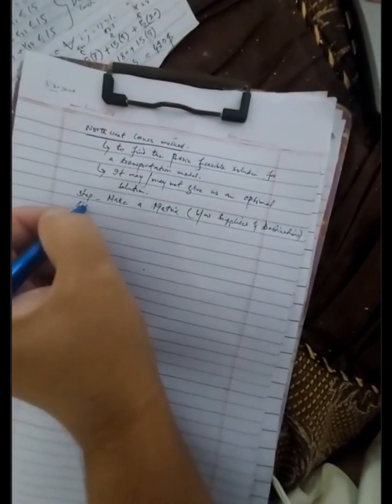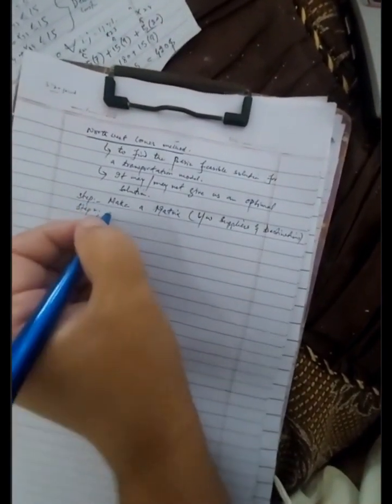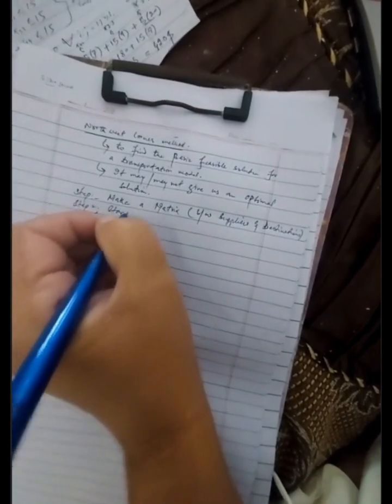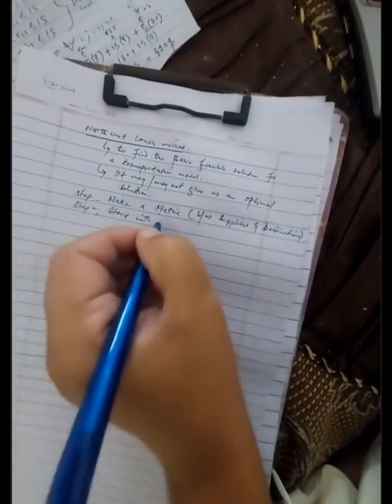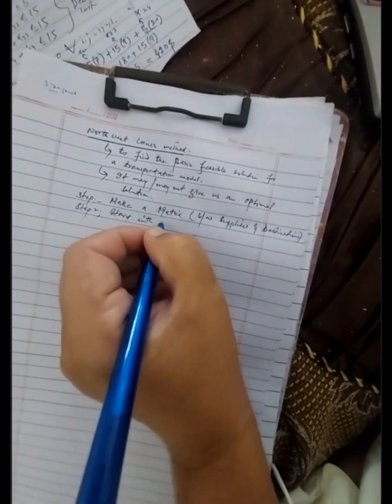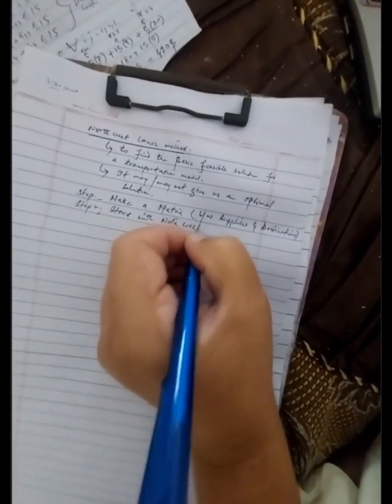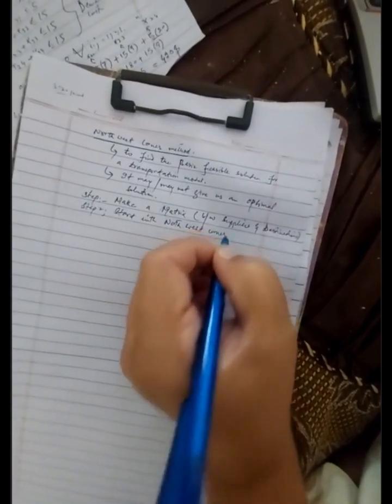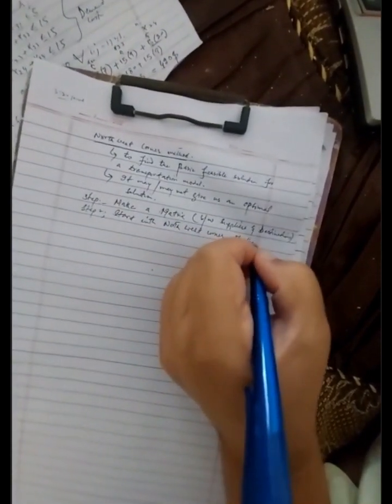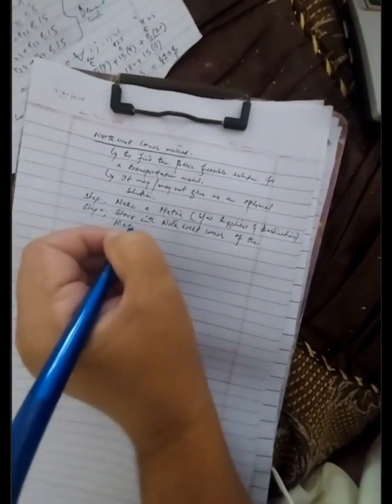Then the next step, step 2, is to start with the northwest corner of the matrix.